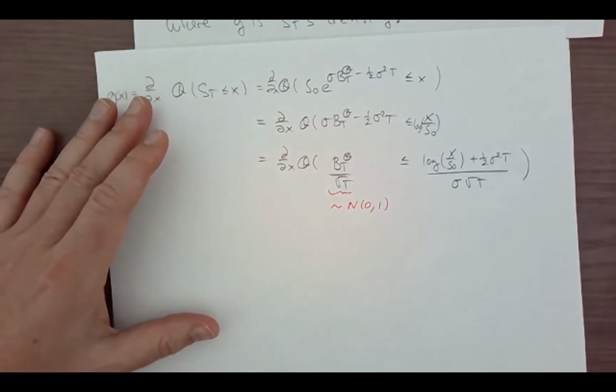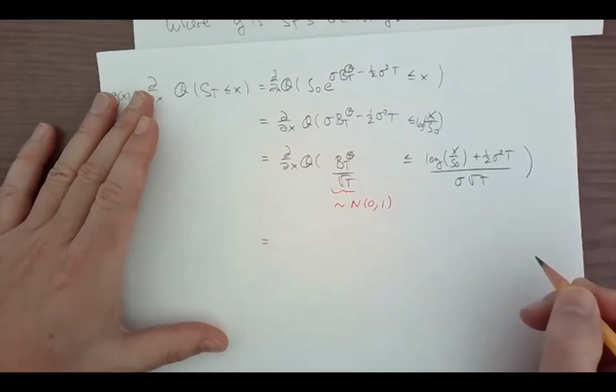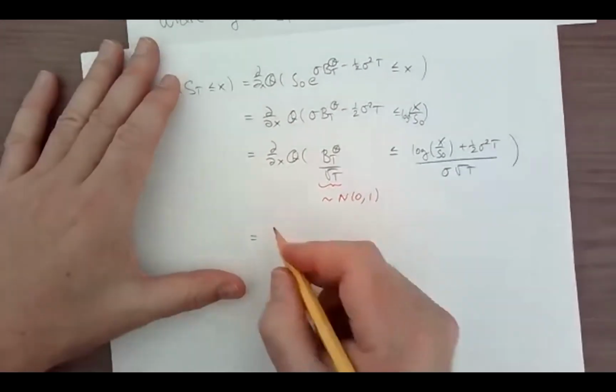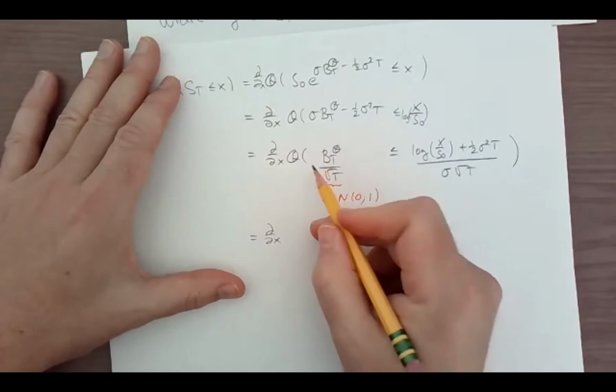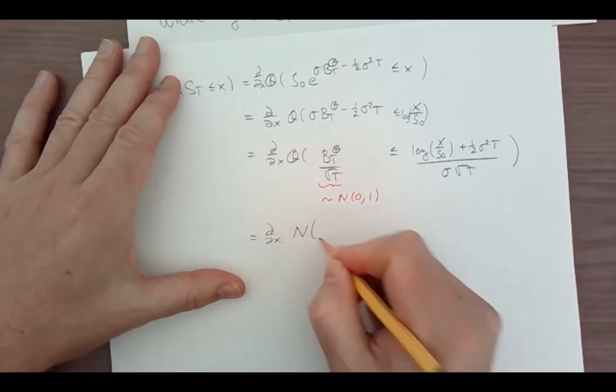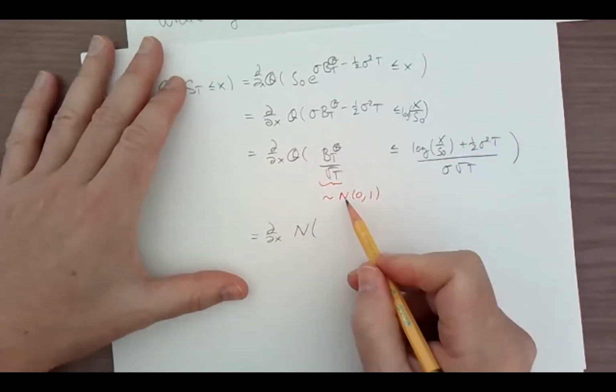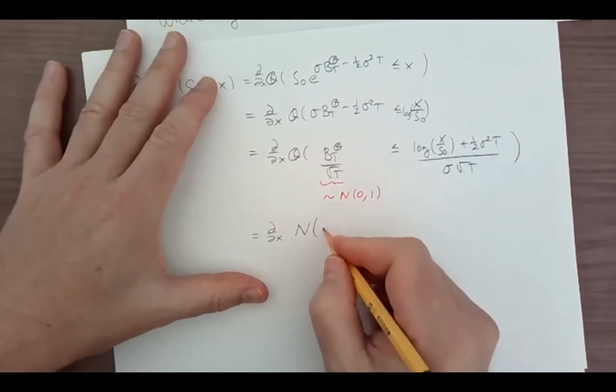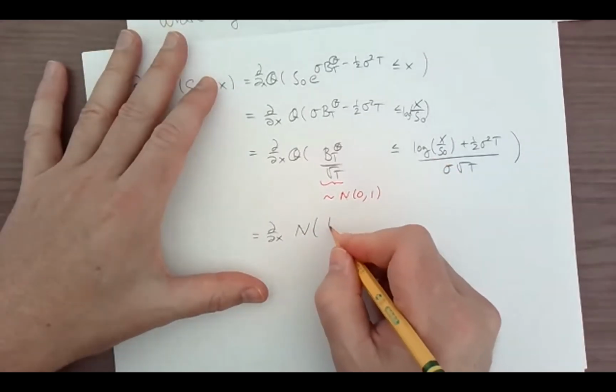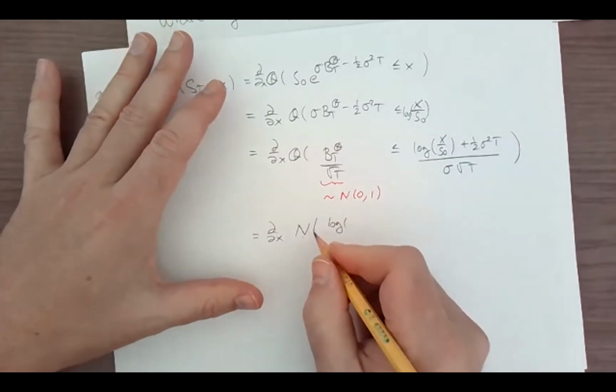So I can write everything here as the derivative with respect to x of the normal distribution evaluated at this. So this N and that N, they're not the same, right? This one here is the normal distribution.